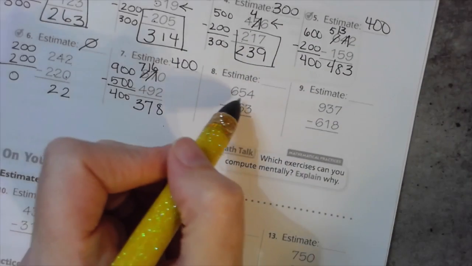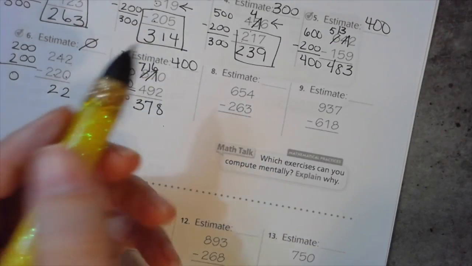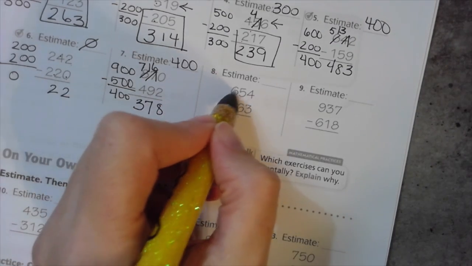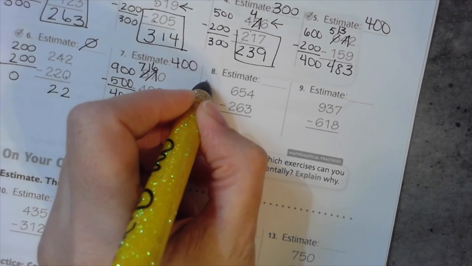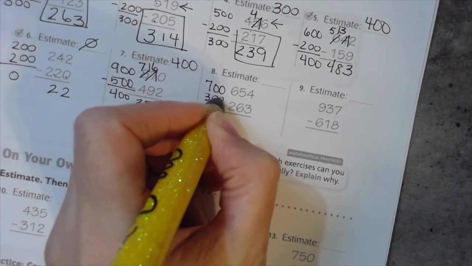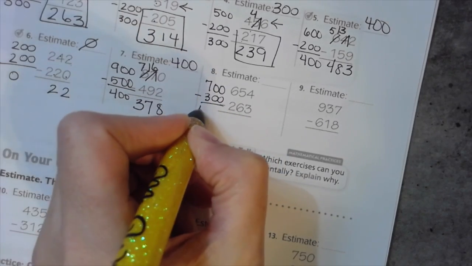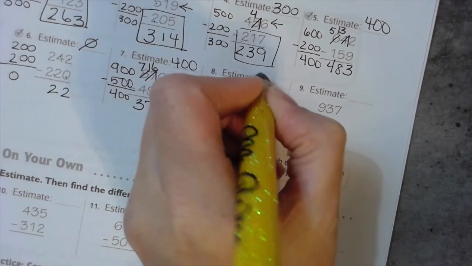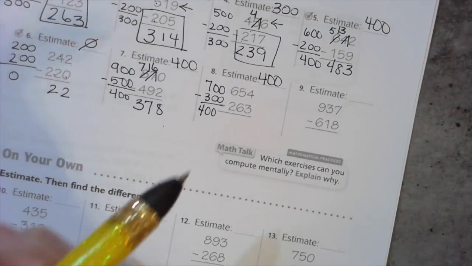Okay, and 654 minus 263. This would round to 700. And this would round to 300. 700 minus 300 is 400. So hopefully that's our estimate.